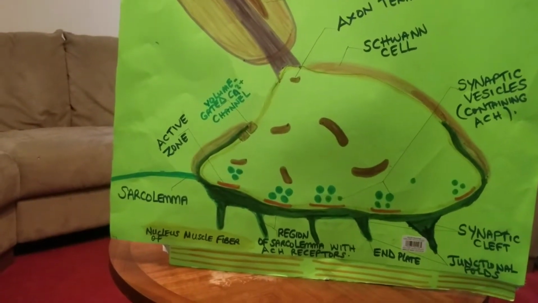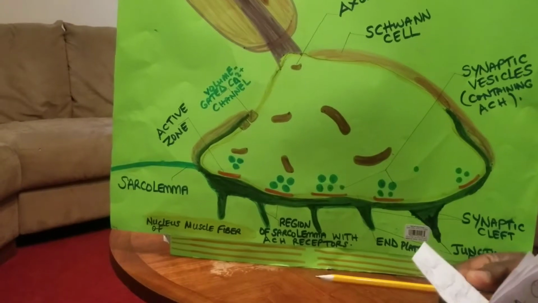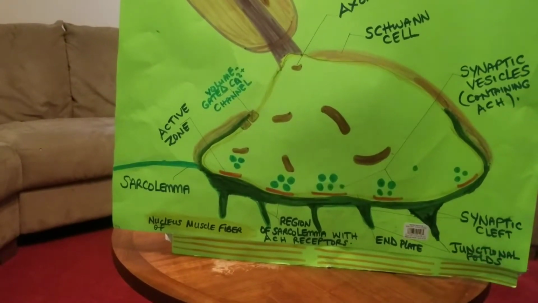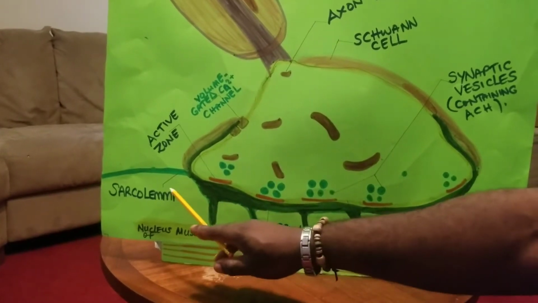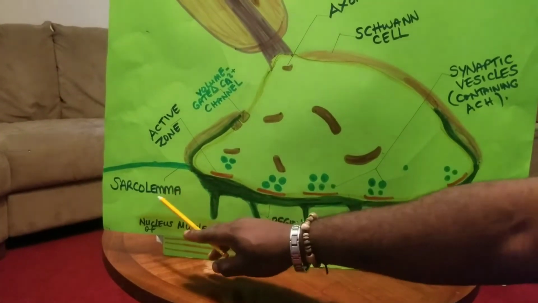The seventh step is that once the membrane potential reaches a threshold value, an action potential propagates along the sarcolemma, where you see the sarcolemma.